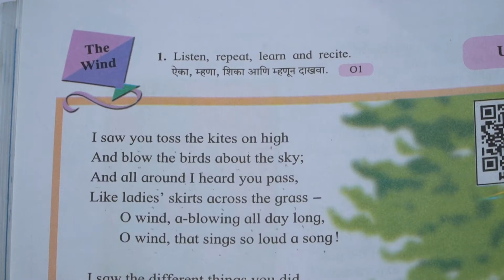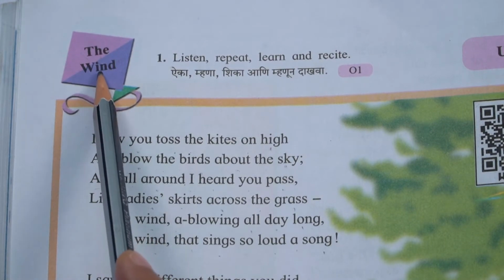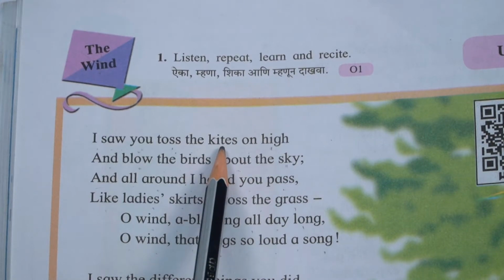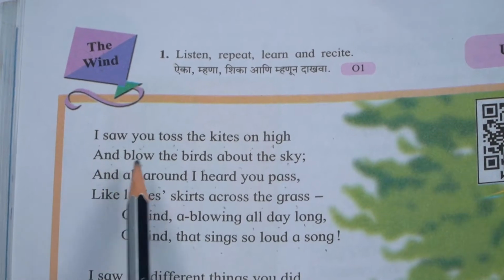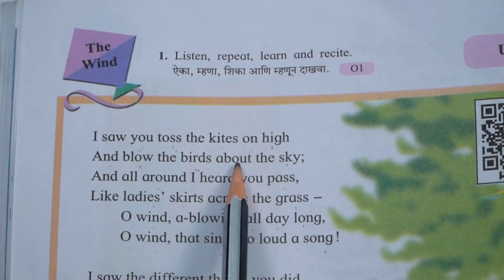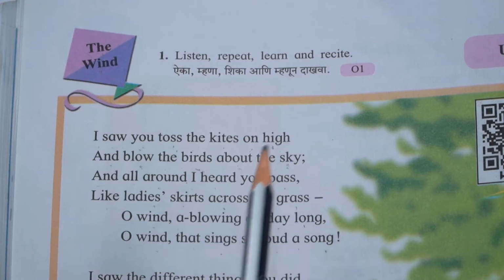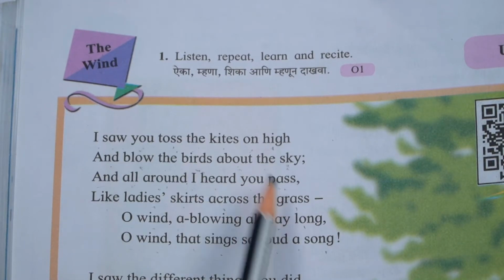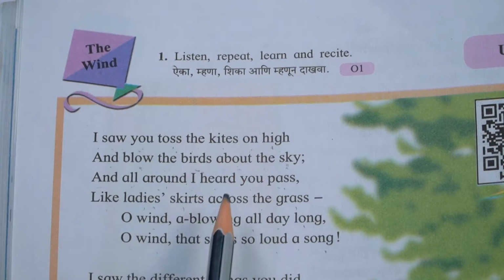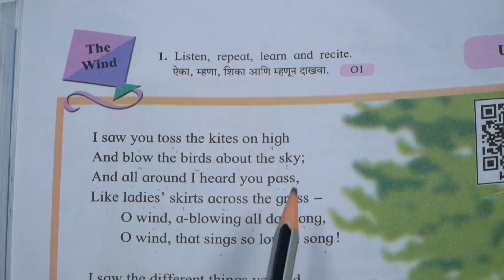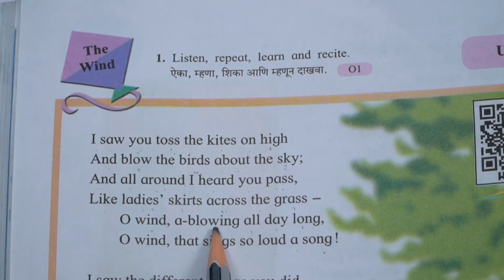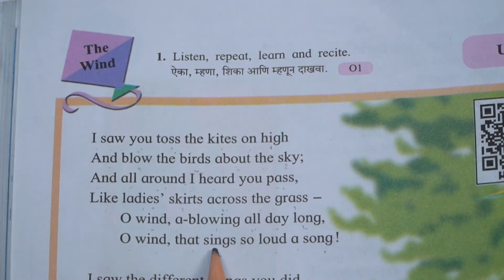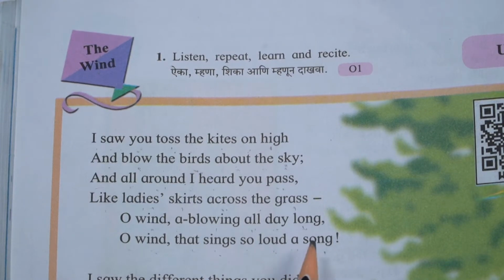The name of our poem is The Wind. I saw you toss the kites on high and blow the birds about the sky. And all around I heard you pass like ladies' skirts across the grass. O wind, a blowing all day long. O wind, that sings so loud a song.